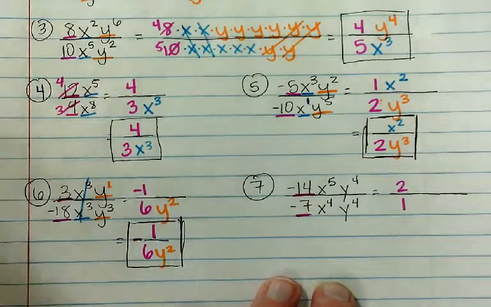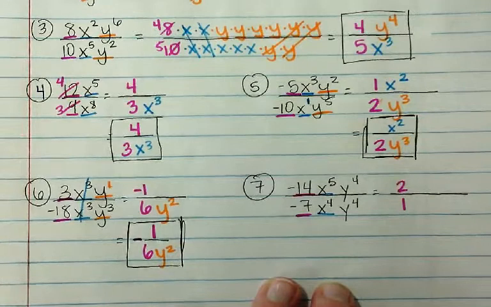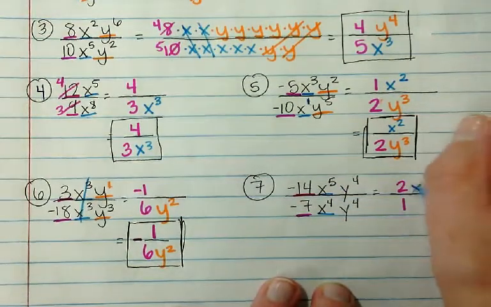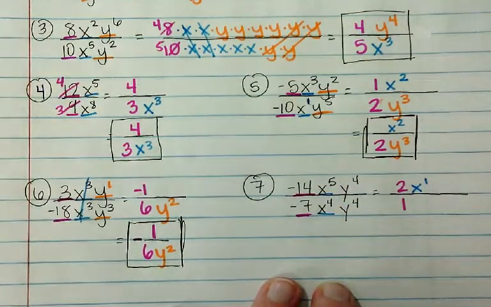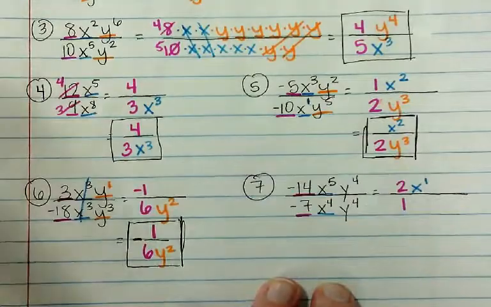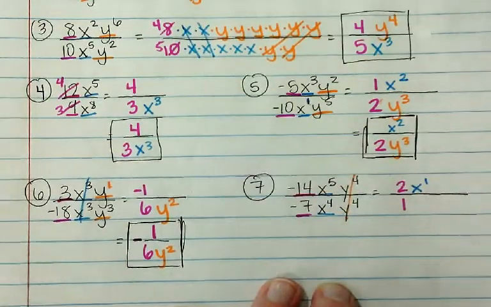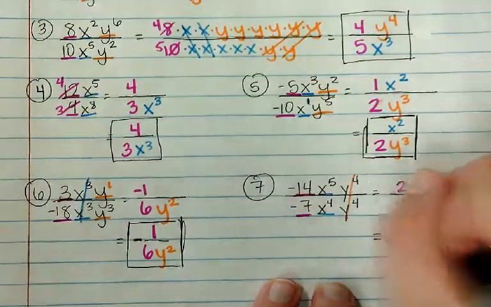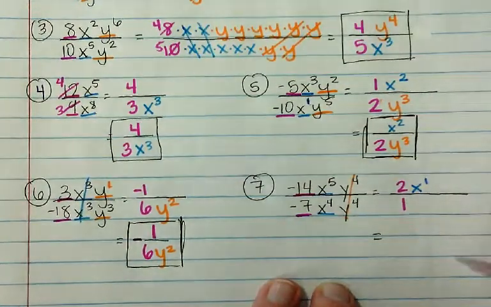All right, and then for my x's, what's going to happen here? There's going to be 1 x on the top because my 5 is bigger than my 4. So it's kind of like x to the 1, right? And then what happens to my y's? They cancel out. So we're done. I drew my line way too long there, so I'm going to go ahead and rewrite this guy. Do I really need the 1 on the bottom, y'all? No. So this guy just simplifies into 2x. We want to write this in the most simplified terms.